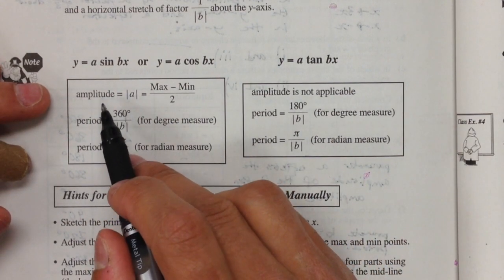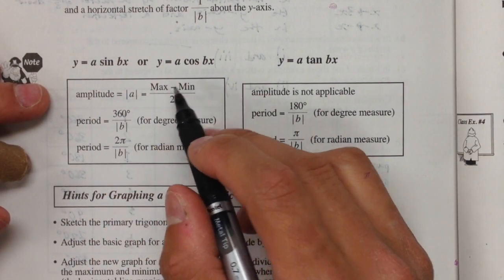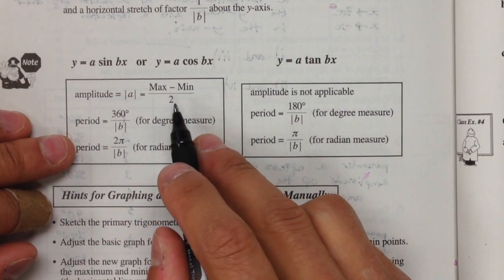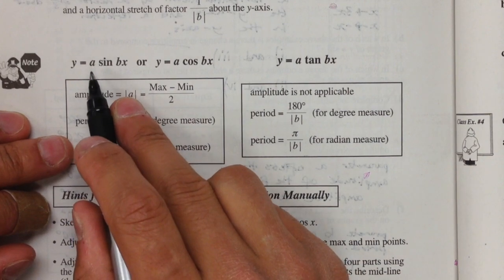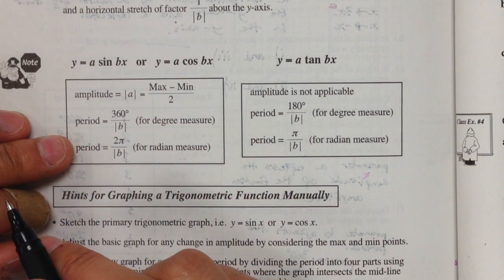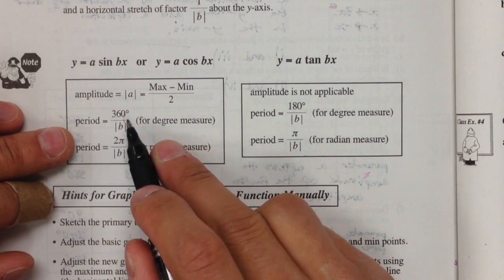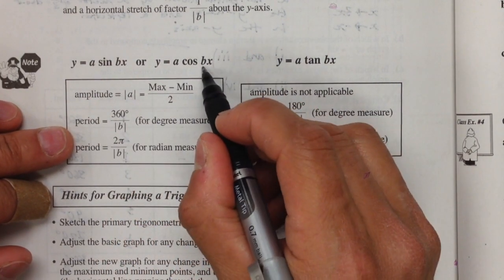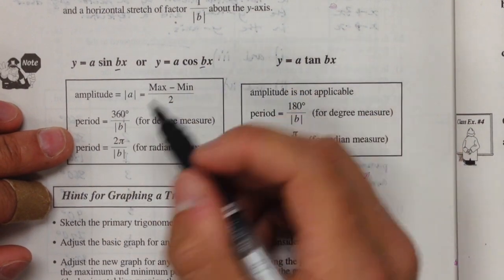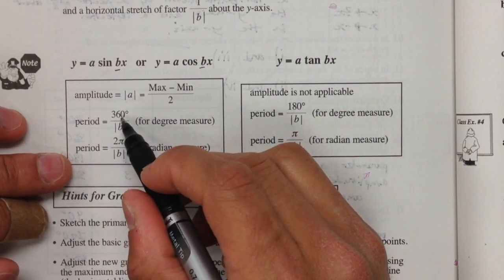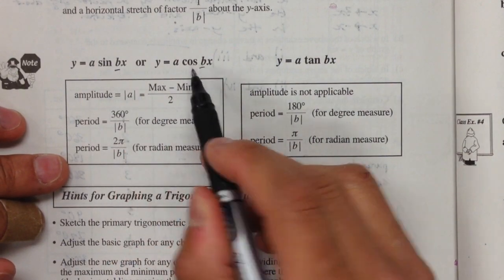In order to find the amplitude of a function, it's the maximum point, subtract the minimum point, divided by 2. And that goes for a sine function or a cosine function. To determine the period in degrees would be 360 degrees divided by my b value. For the period in radians, 2 pi, which is equal to 360 degrees, divided by my b value.